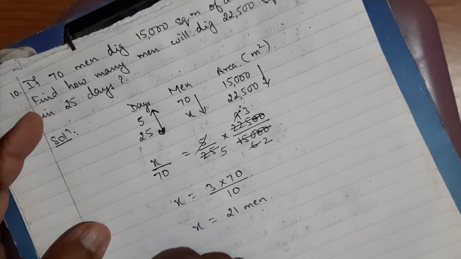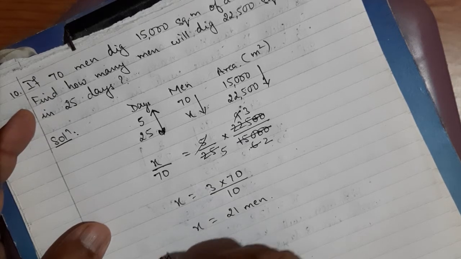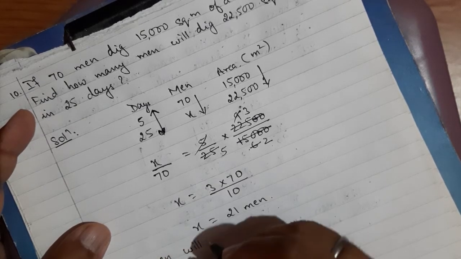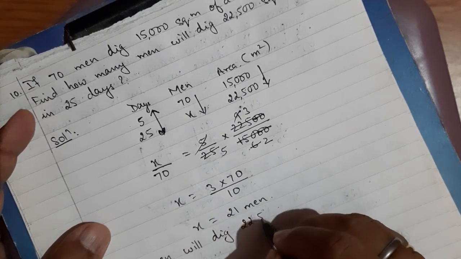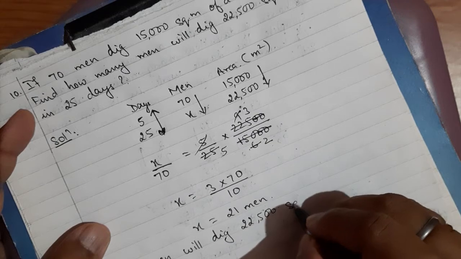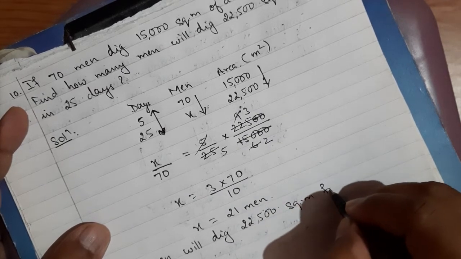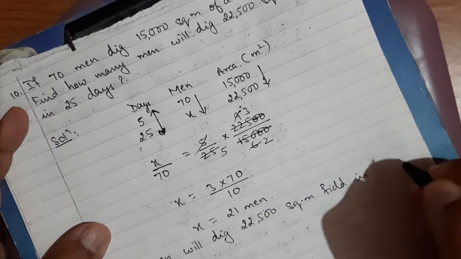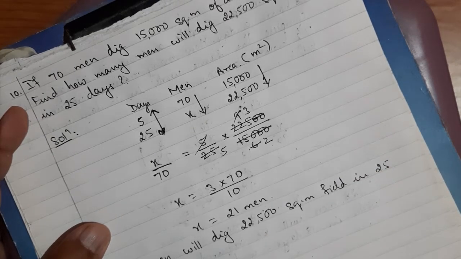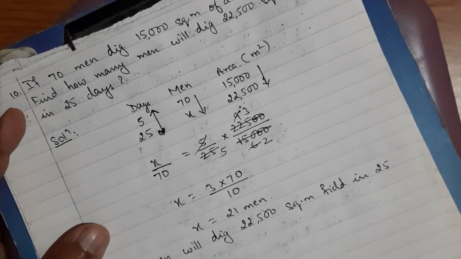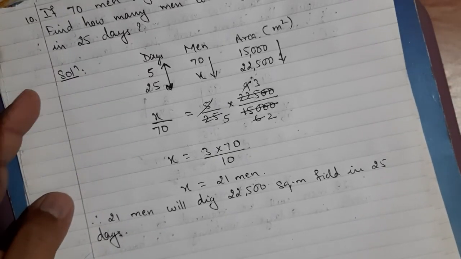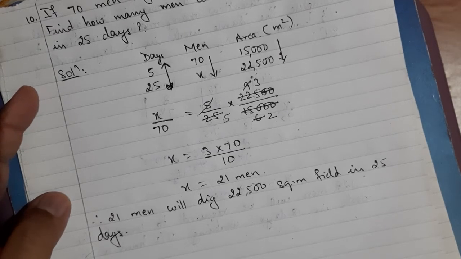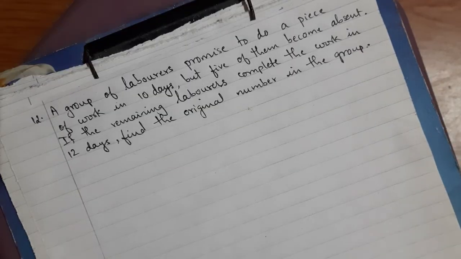Therefore 21 men will dig a 22,500 square meter field in 25 days. So therefore 21 men will dig a 22,500 square meter field in 25 days.